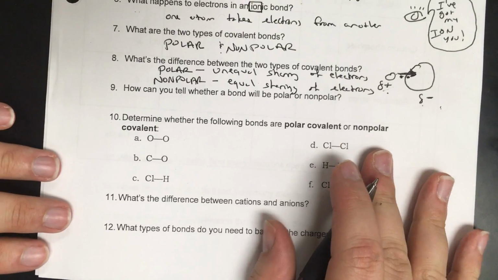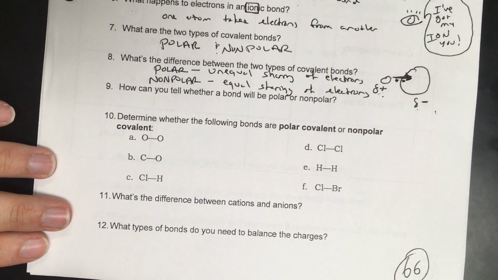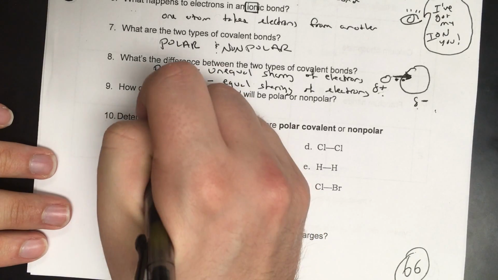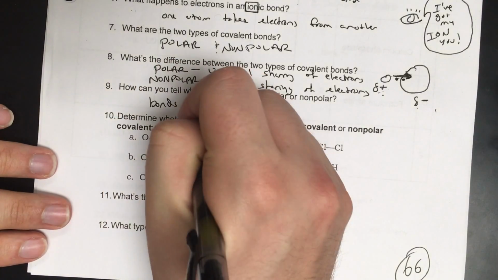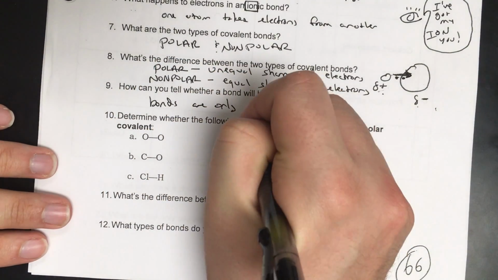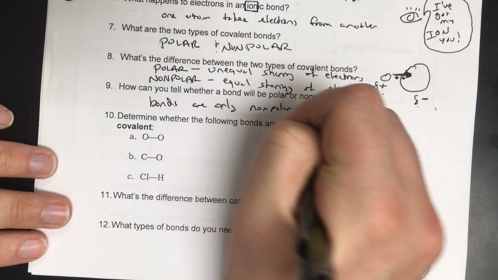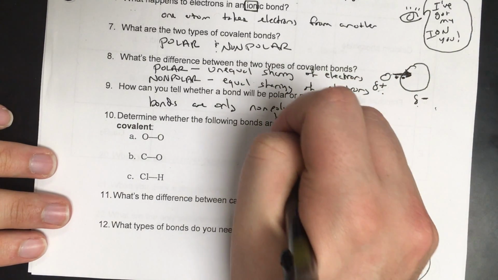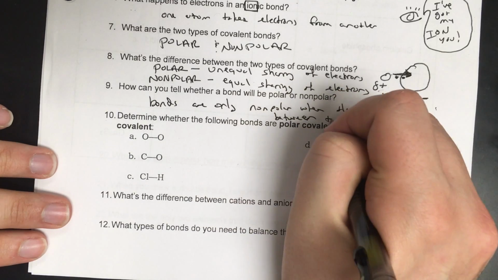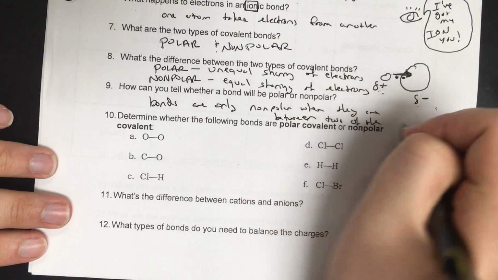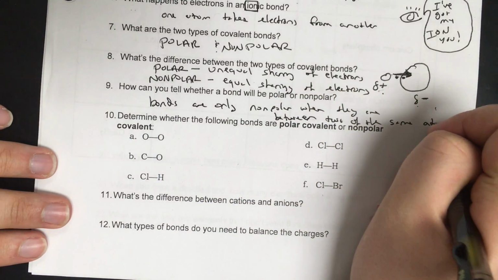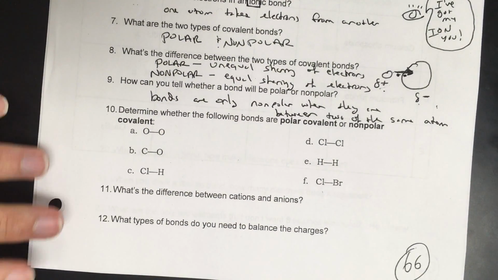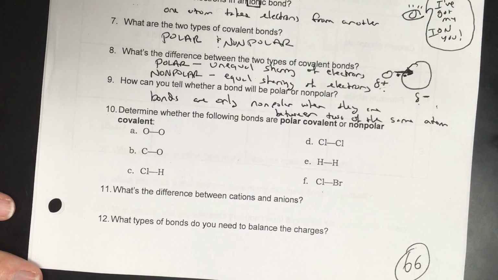All right, well, how can you tell? The only bonds that will form nonpolar bonds are the bonds that are the same element twice. So bonds are only nonpolar when they are between two of the same atom. Right, and that's because only two of the same atom have equal strength.